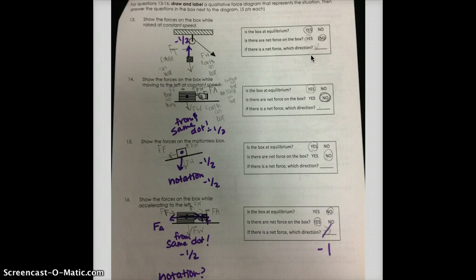And so this was something that kind of was an all or nothing box because they knew that if the object was at equilibrium, then there's no net force, and vice versa. And so that was something that got a couple of students where they got a lot of points off, but if they were drawing the free body diagrams correctly, they should have gotten all of those questions correct.